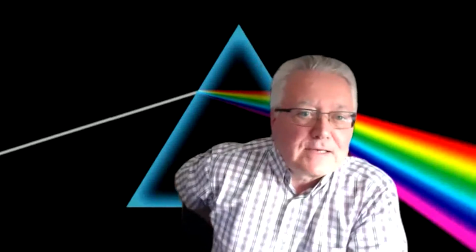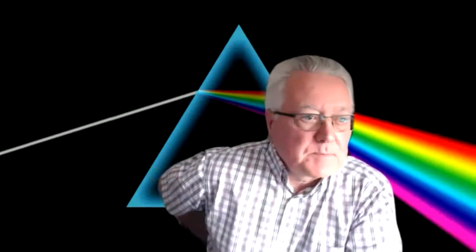Okay, and Max Barron says, how do we see brown, which also lacks a spectral wavelength? Again, brown is one of those colours. It's a bit like black. It's because most of the light has actually been absorbed. And very little is actually transmitted into your eye.